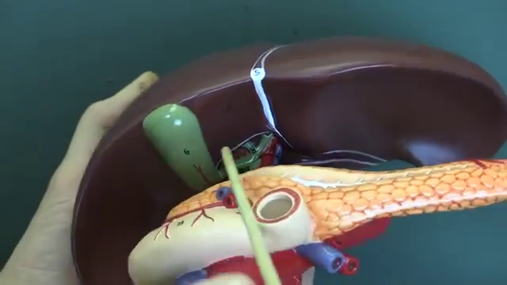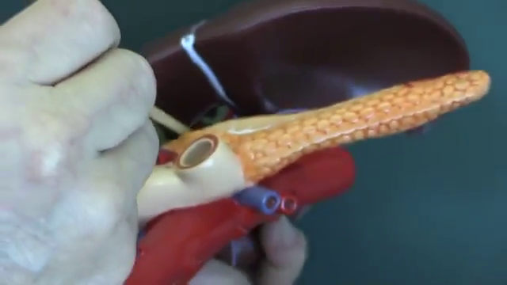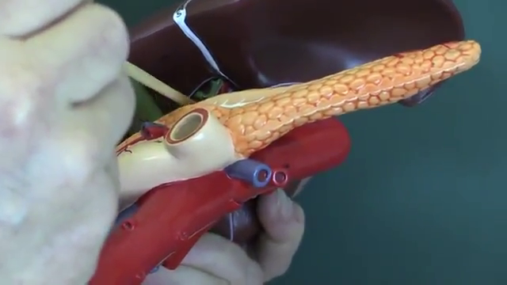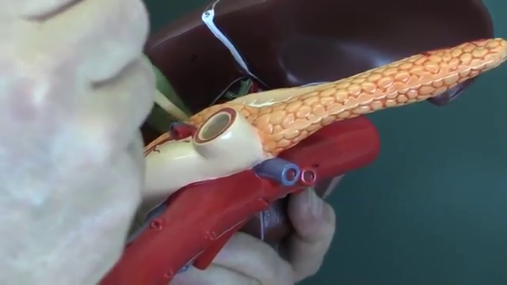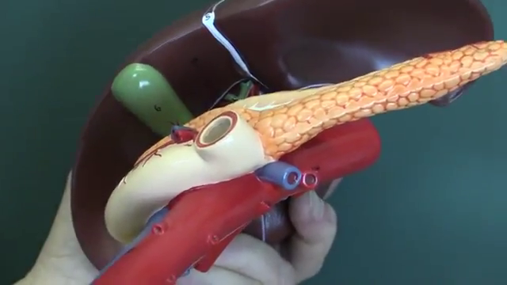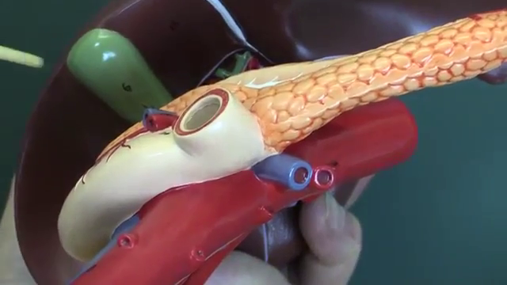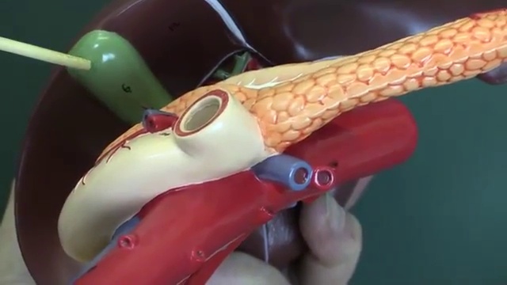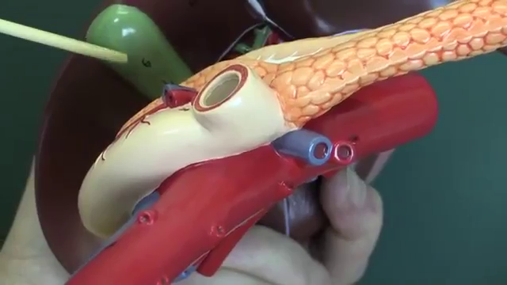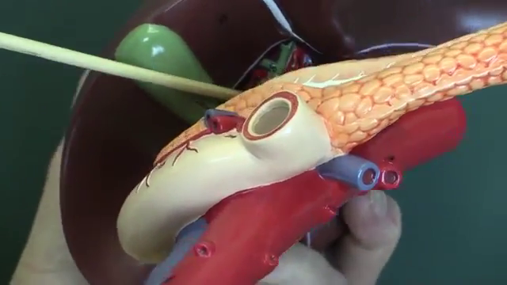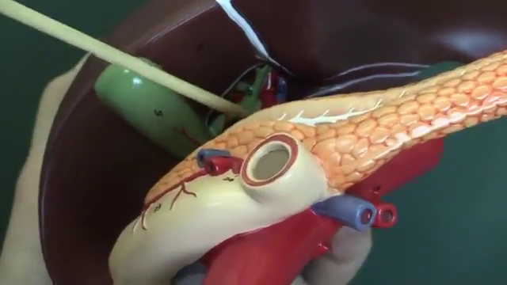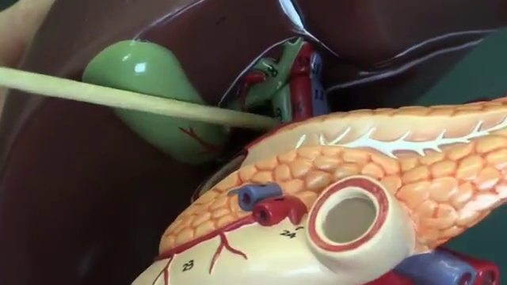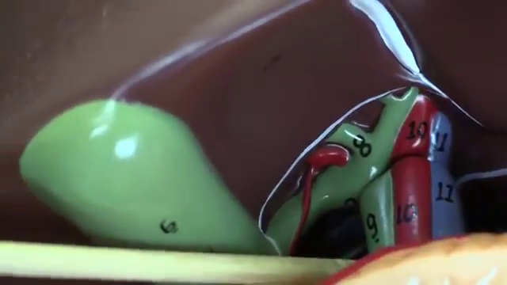The bile leaves the liver and goes along the duct here. This is the cystic duct going into the gallbladder. When fatty food especially goes into the duodenum, the gallbladder will discharge bile going down through the cystic duct and down the common bile duct here. Goes down the common bile duct. And the common bile duct actually goes through the tissue of the pancreas.